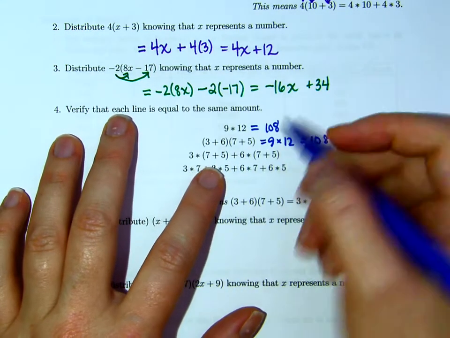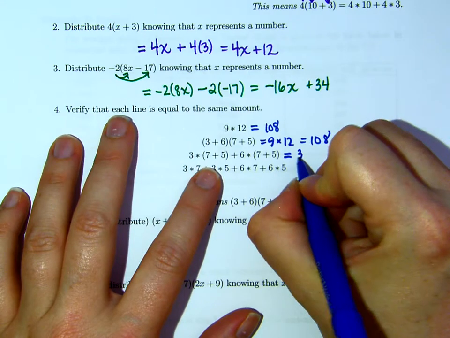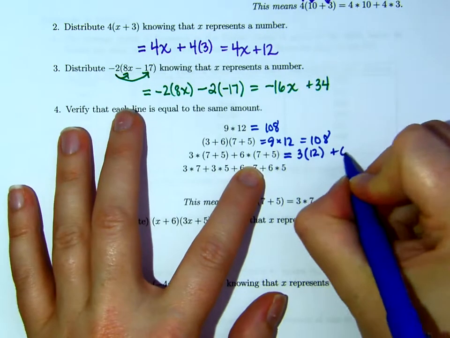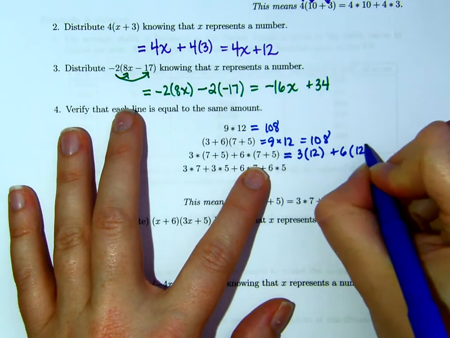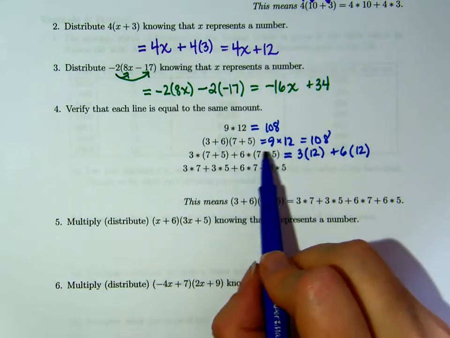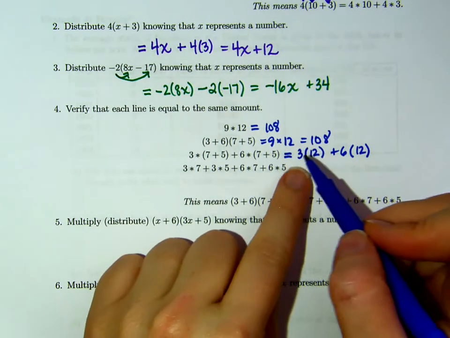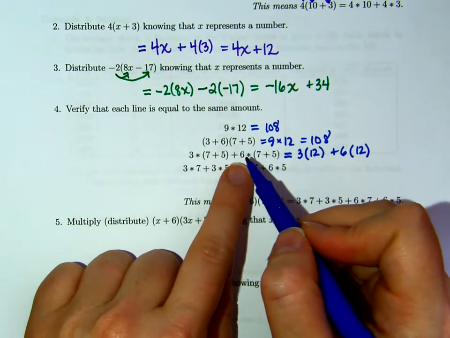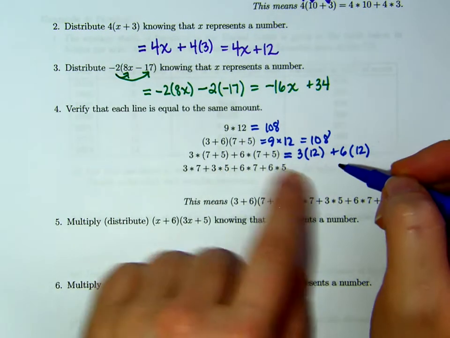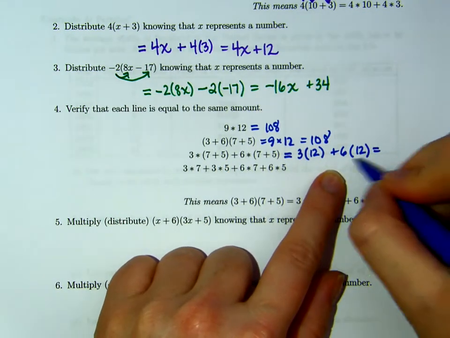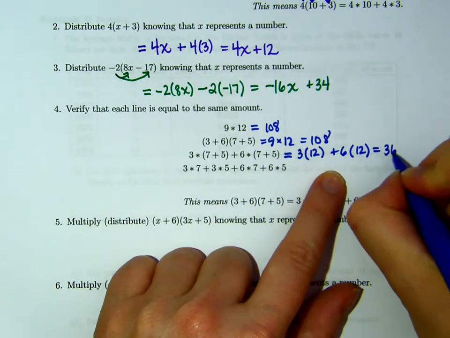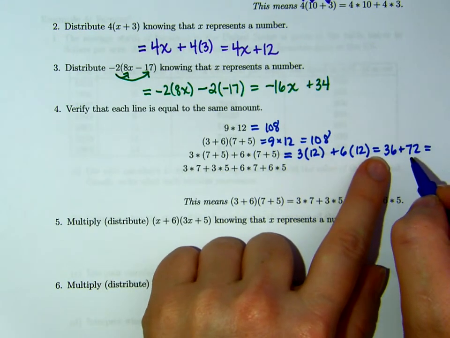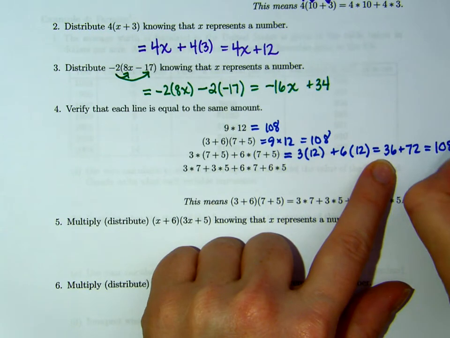Oh, order of operations is much different here. So this would be 3 by 12 plus 6 by 12. Oh, I see. This 9 of them just got split into 3 of them and 6 of them. So 3 of these plus 6 of these. Okay. Well, that's 36 plus 72. Yes, because 30 plus 70 is 100, and so this is definitely 108.